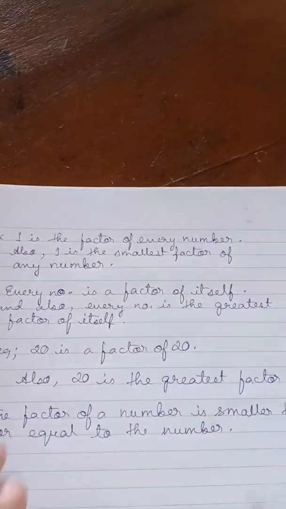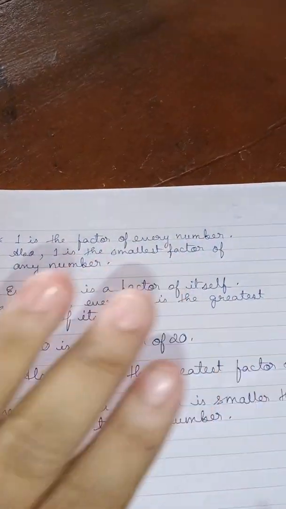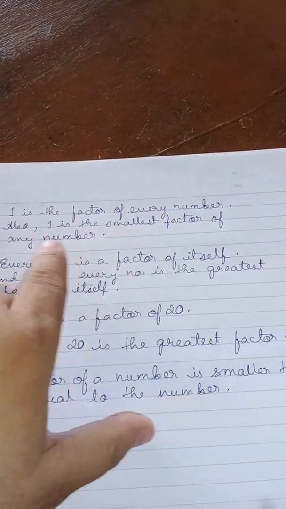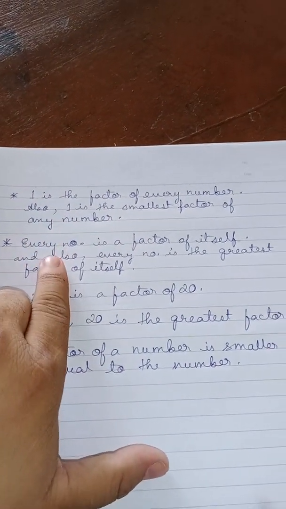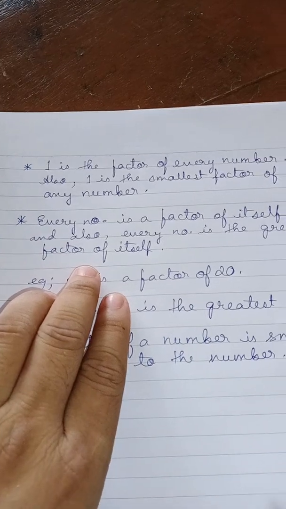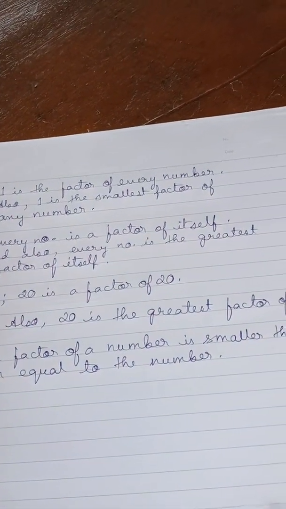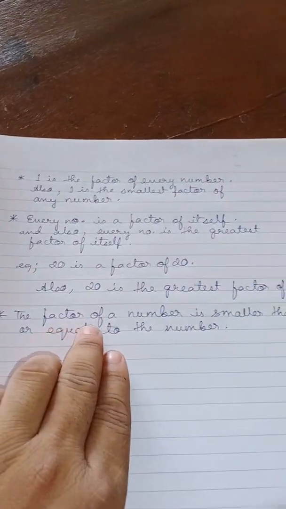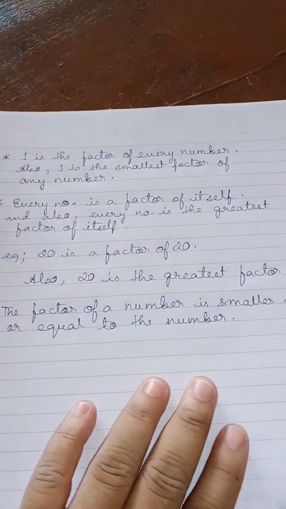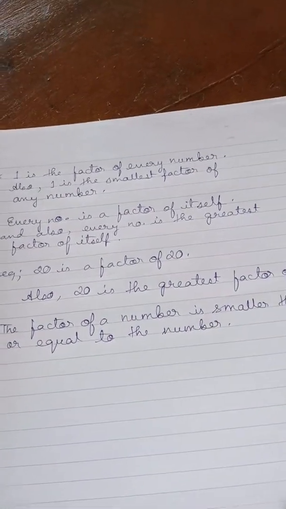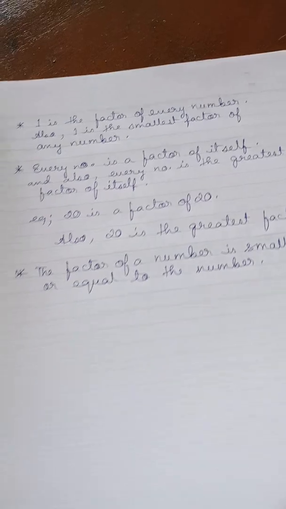1 is the factor of every number. Any number you take, the first factor you'll get is 1, and that's why 1 is also the smallest factor of any number. Every number is a factor of itself, and also that particular number is the greatest factor of the number. So no other factors can be greater than the number itself. Also, the factor of a number is smaller than or equal to the given number. So the factors that you will get will be either smaller than the given number or equal to the given number, but not more than the given number.